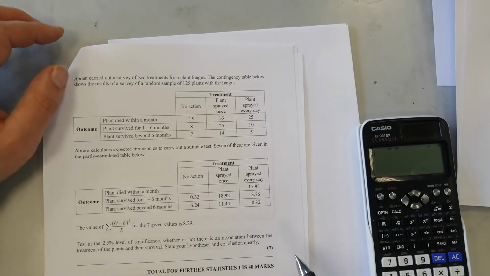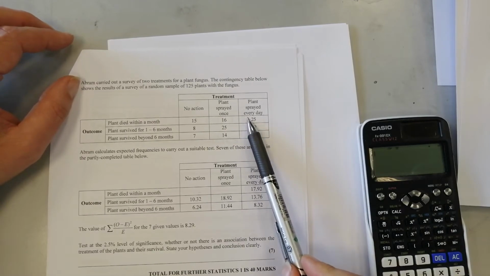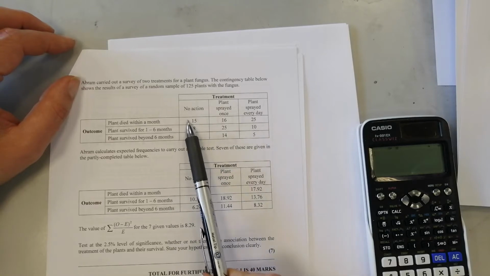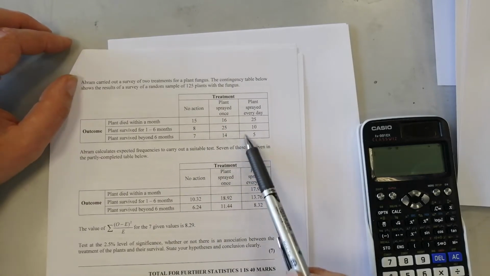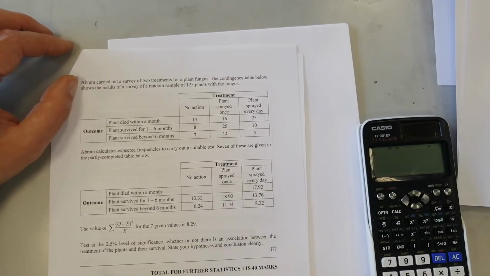Question 4. Abraham carried out a survey for plant fungus. We've got a contingency table which shows whether the plants survived or died and what action was taken: no action, sprayed once or sprayed every day. These are the observed values. These are the expected values.